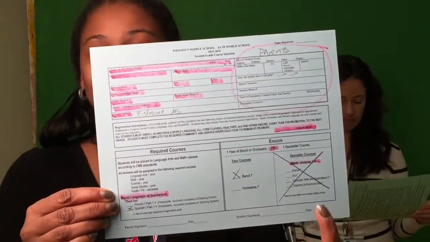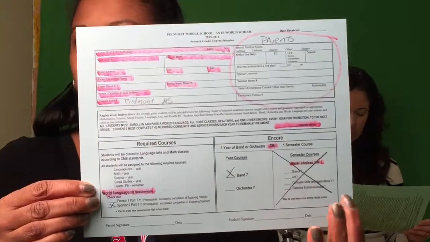For me, I'm going to choose band. So I don't want to do a semester course, so I'm going to X out the whole other option on the other side. See, I'm taking band because I'm in band now, so I'm not even going to choose the other options. That's smart. Oh, thank you, Ms. Kate.